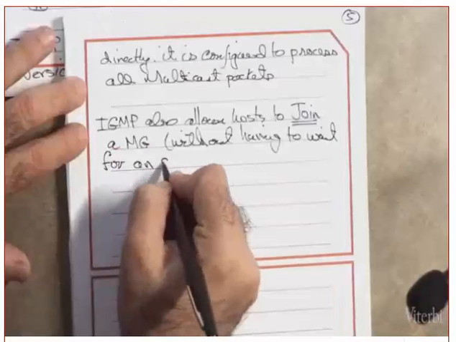IGMP also allows a host to specify from which source he is willing to receive multicast packets. What does that mean? IGMP also allows a host to specify from which source he is willing to receive multicast packets.